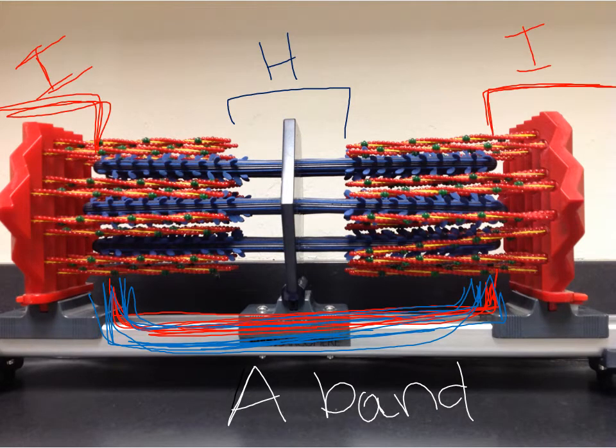The region where there is only thin myofilaments is going to be the I band. So here, where there is only the red thin myofilaments, you have the I band. These stain lighter because they are thinner and have more open space, extra fibril space in between them. And so they stain lighter. Light has an I in it. The I band is lighter.